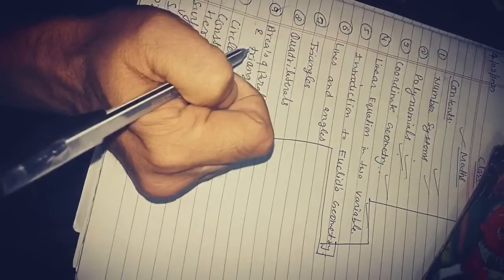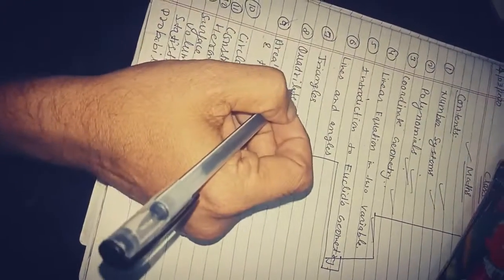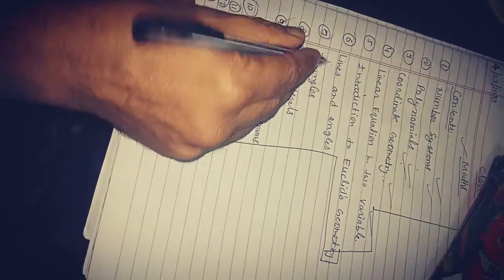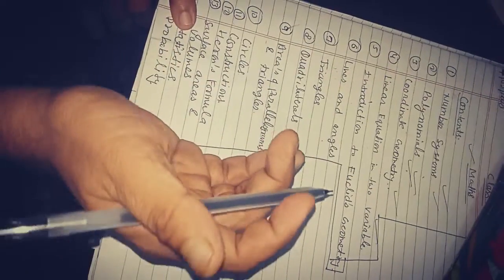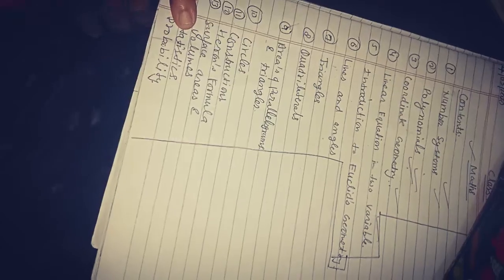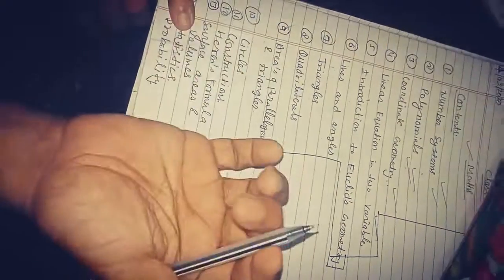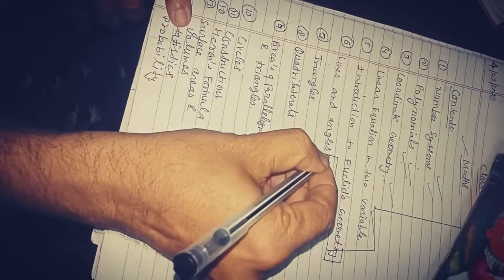Now we'll move on to the next, lines and angles. As the name suggests, you are familiar with lines and angles. We'll learn the basic terms and identifications, pairs of angles, transversal lines, parallel lines, and different types of triangles and angles.